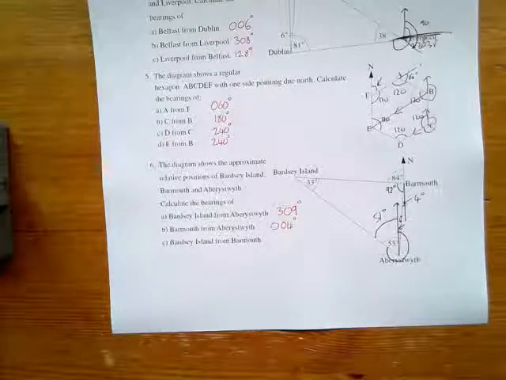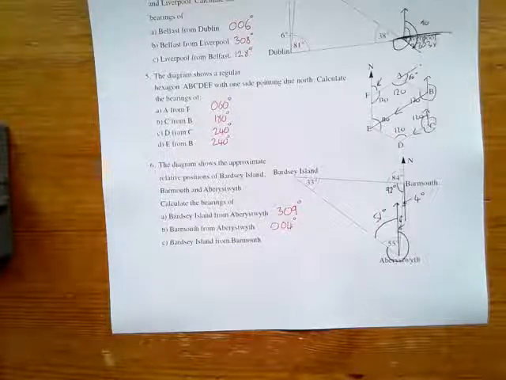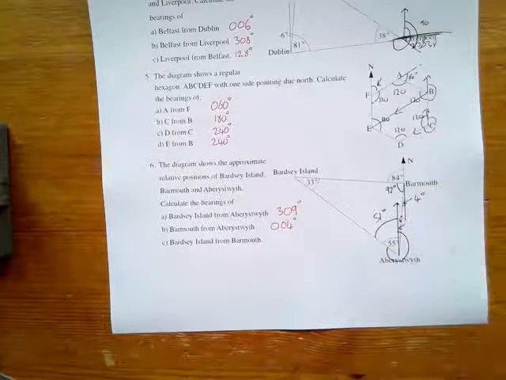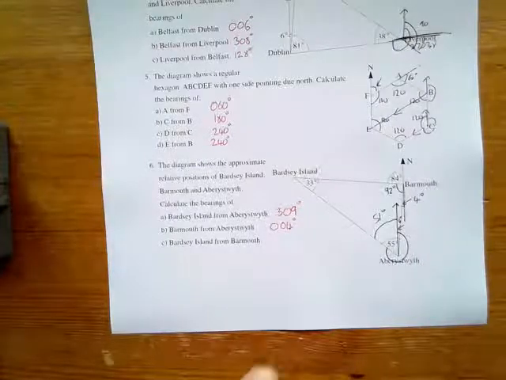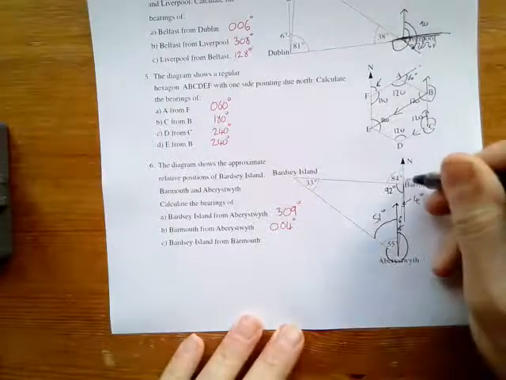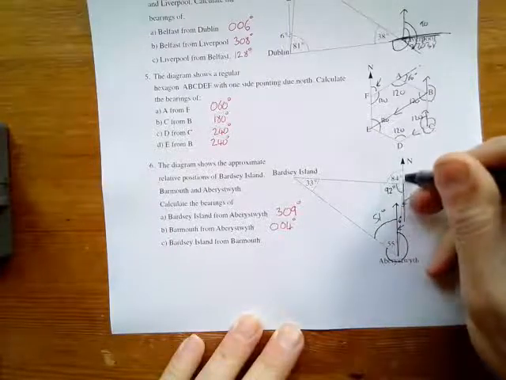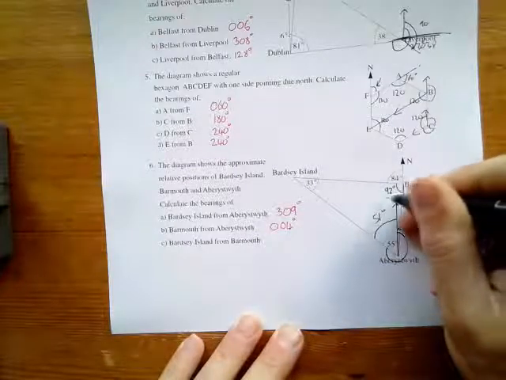And then what have we got? Bardsey Island from Barmouth. Don't know if this one's going to be easy or not. Let's have a little look. Oh, thank the Lord. I think we've done all the hard work already. Bardsey Island from Barmouth is going to be this angle all the way around here. In fact, this one's really easy because you can just use the 84 degrees for this one. It's all the way around here.